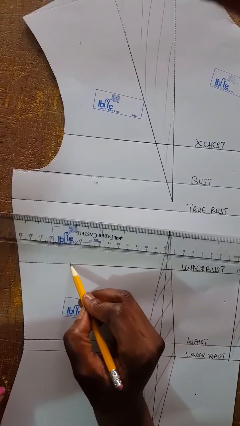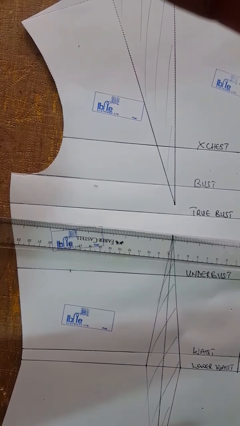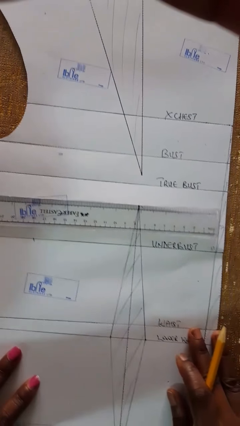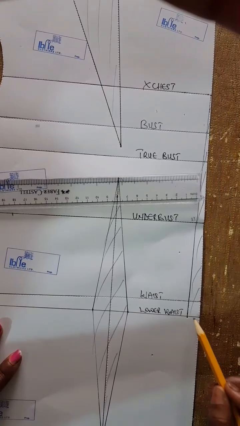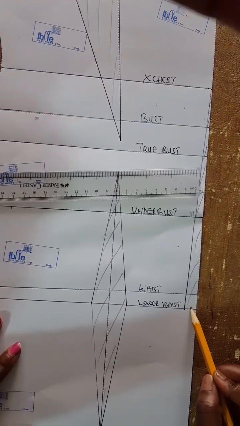So whatever you have from here to here is what you're going to cut out to tighten your underbust. But before we go on, remember, we have a value for slanted CF, which is 1 centimeter.